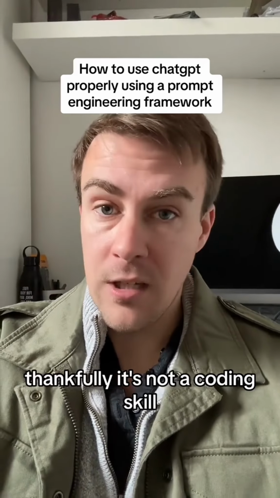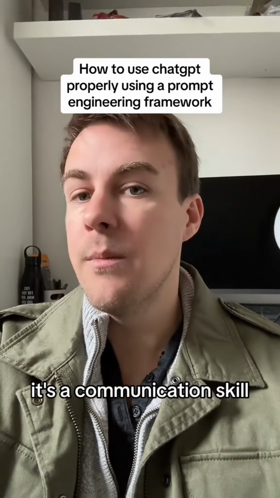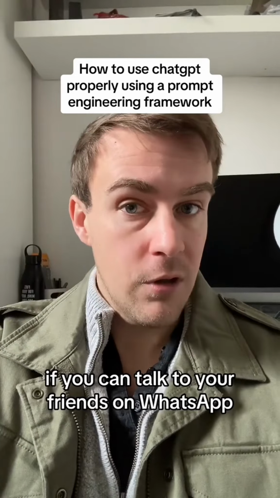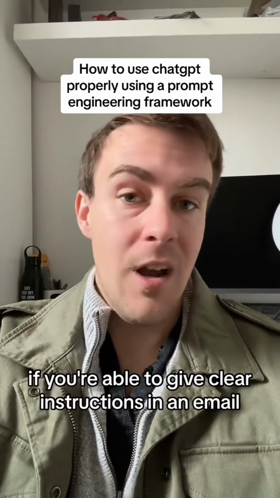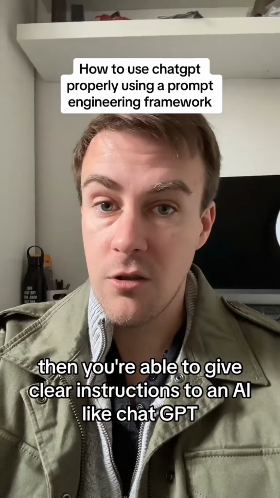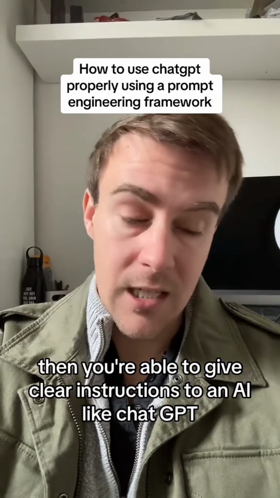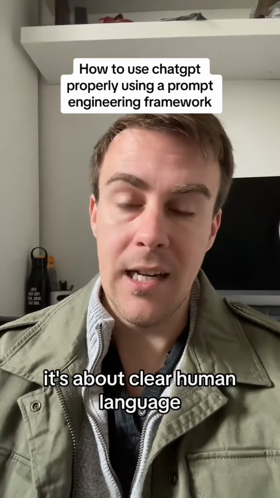Thankfully, it's not a coding skill, so even if you think, I'm not good with computers, it doesn't matter, it's a communication skill. If you can talk to your friends on WhatsApp, then you are able to talk to an AI. If you're able to give clear instructions in an email, then you're able to give clear instructions to an AI like ChatGPT. It's not about writing in code, it's not about mathematics, it's about clear human language.